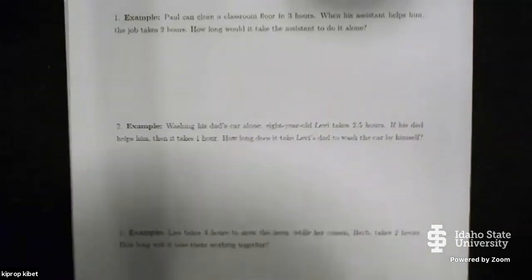Paul can clean a classroom floor in 3 hours, and then when his assistant helps him, the job takes 2 hours. How long would it take the assistant to do it alone?